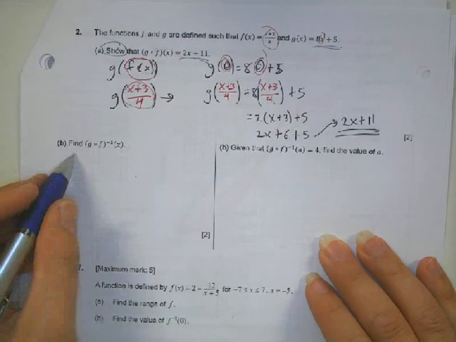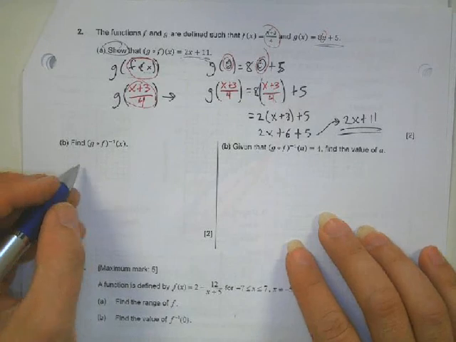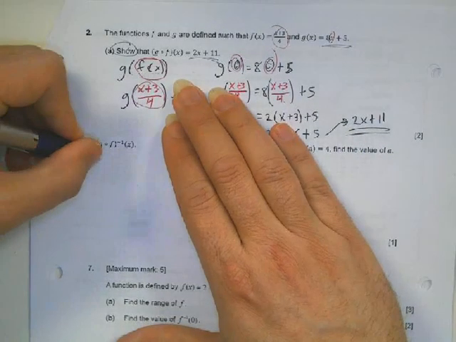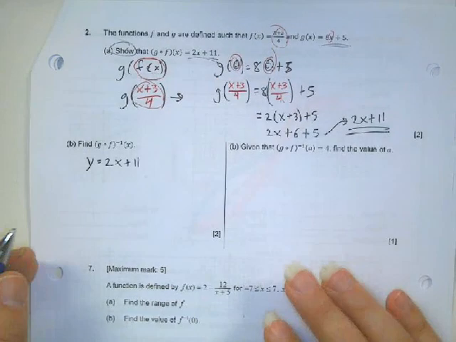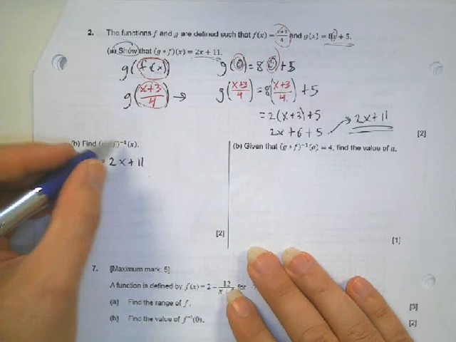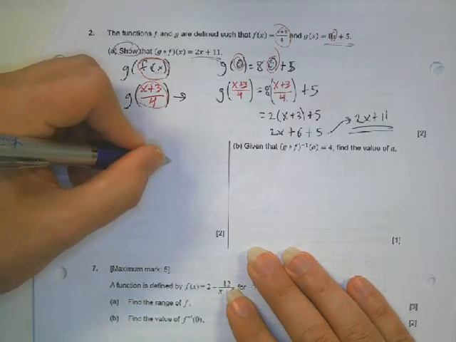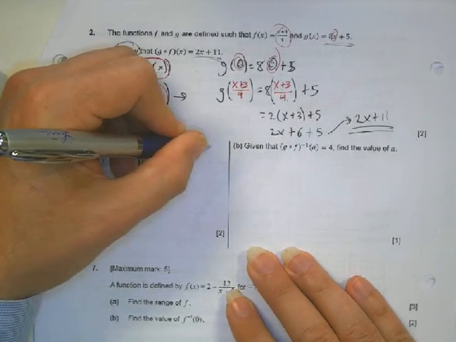Okay, now we want to find the inverse of this. So we know that our function here is y equals 2x plus 11. If we're trying to find the inverse function, this little negative thing, the very first thing we do is we switch the x and y.